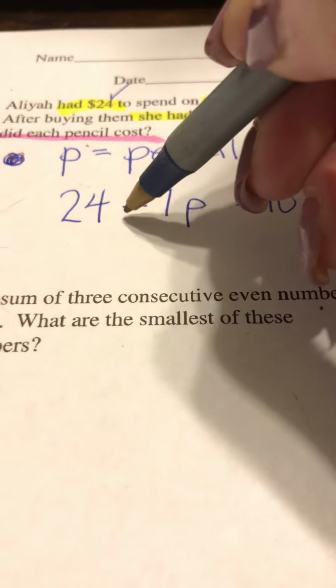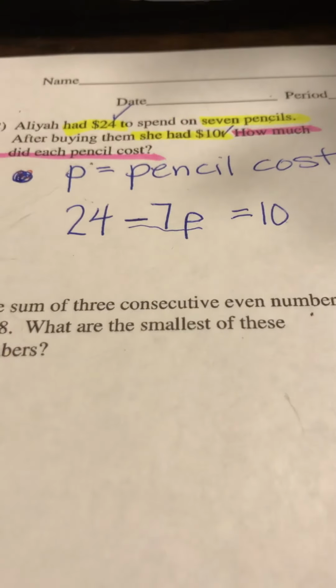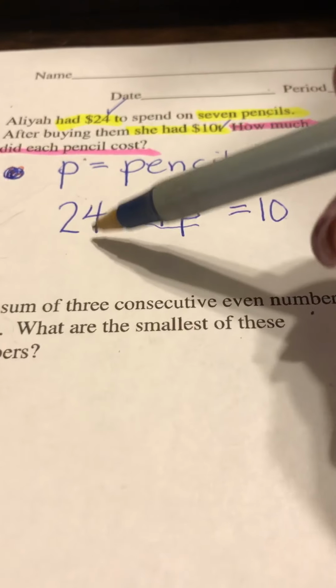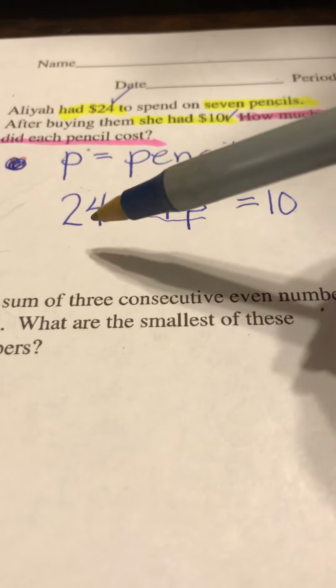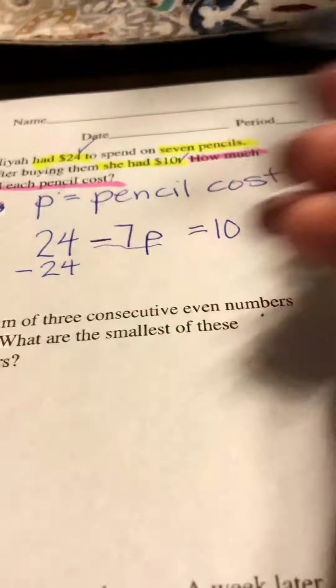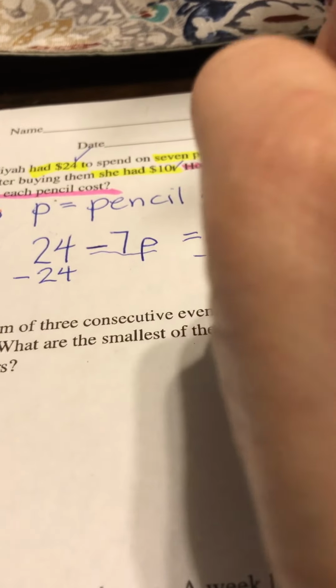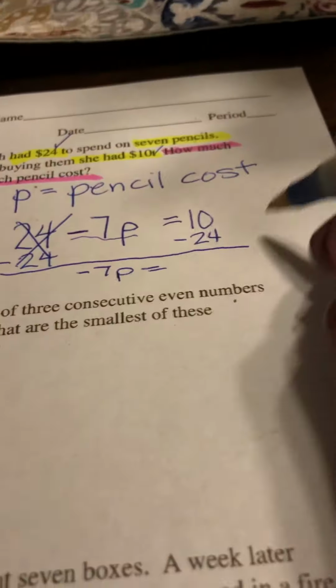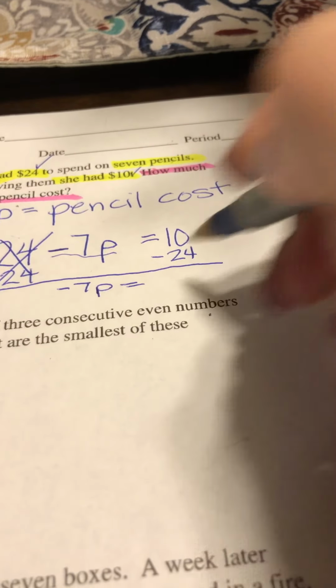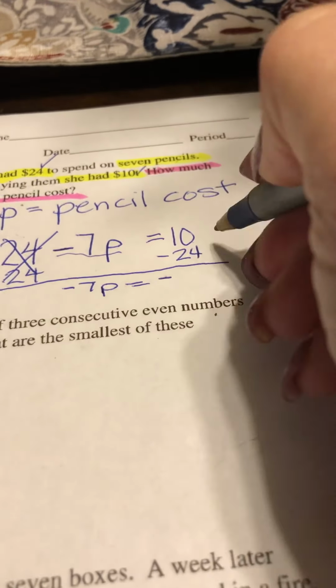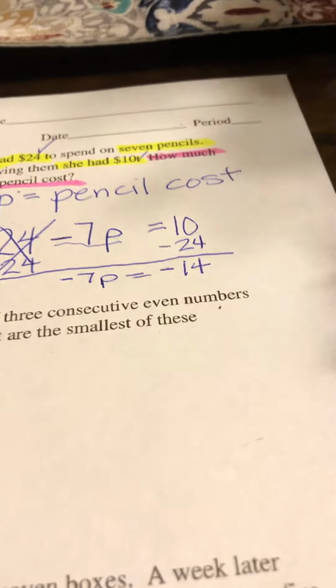Now, we can't get rid of negative 7p, this minus 7p yet, because we've got to get rid of 24. Now, it's a positive 24, so we're going to subtract it. And we're going to subtract from both sides. And we're going to have negative 7p, because this is going to cancel. 24 is larger, so I'm going to keep the negative sign and subtract, which is equal to negative 14.